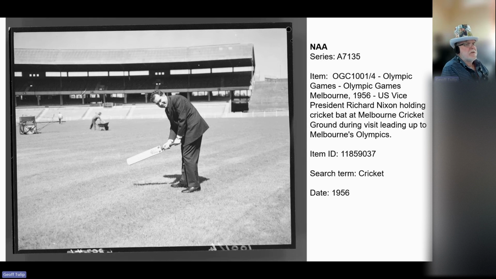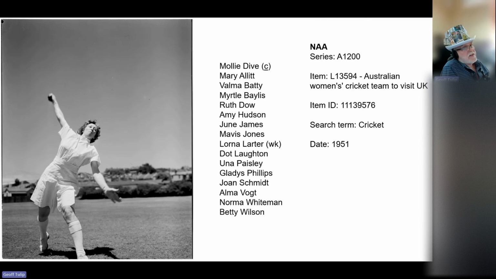Here's another cricket one. So 1956 Olympic Games, Melbourne. US Vice President Richard Nixon holding a cricket bat at Melbourne Cricket Ground on the 19th of October, 1956. Now, clearly, Richard doesn't play cricket. Look at the way he's holding that bat. Not good, not good. Australian women's cricket team to visit the UK in 1951.